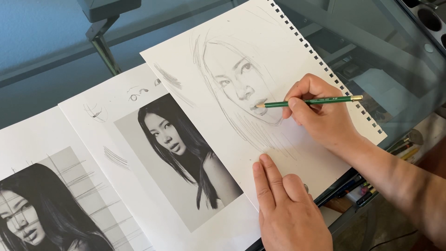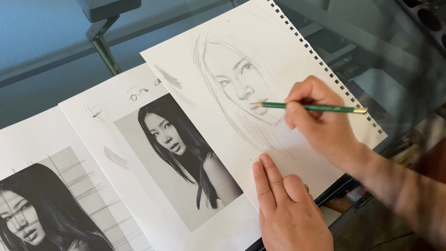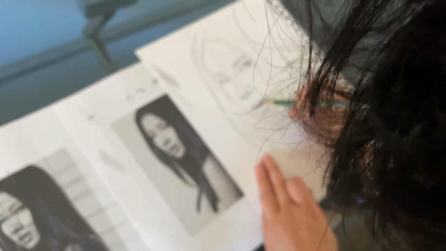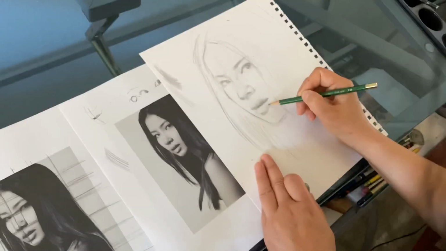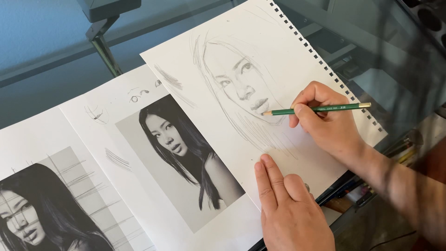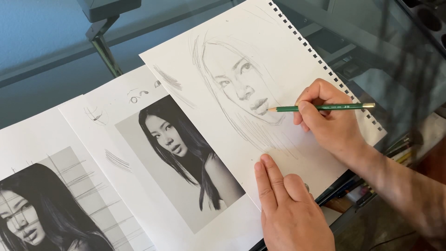Actually, I'm making a core shadow here. I want her lips to be a little bit open. I can't tell because the print is not very good, but I want to make a reflection under her lip. Darker this.